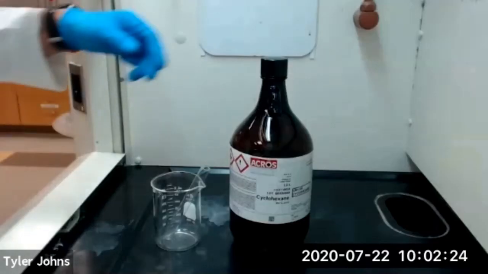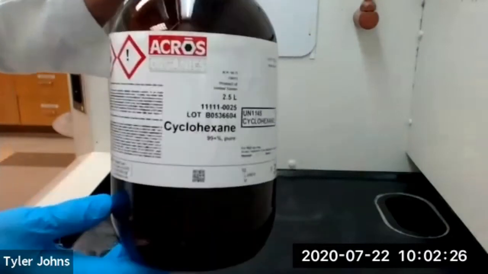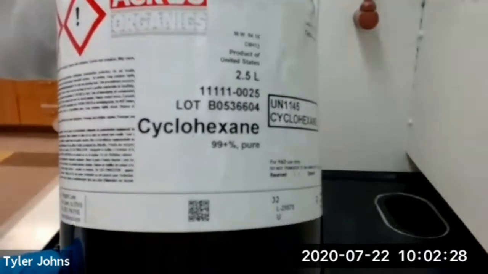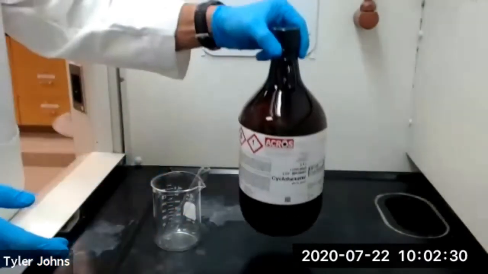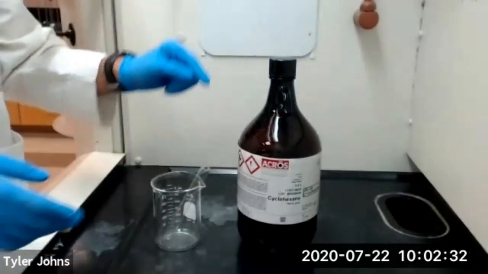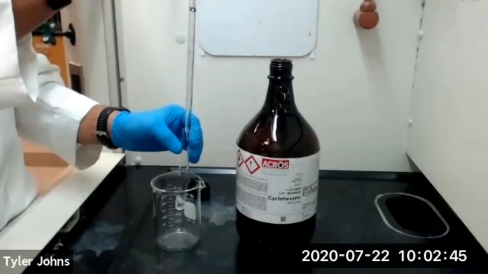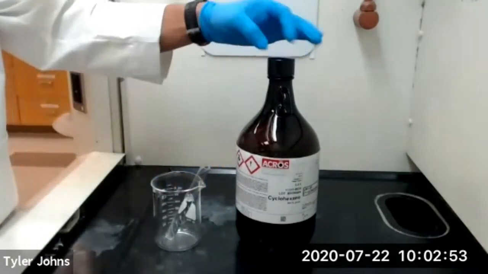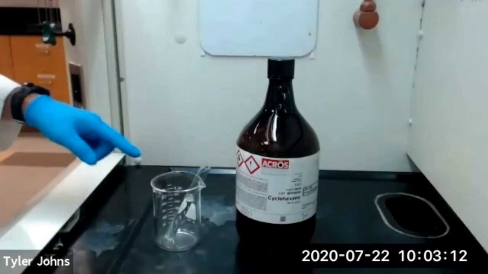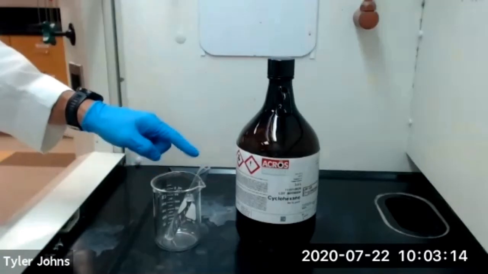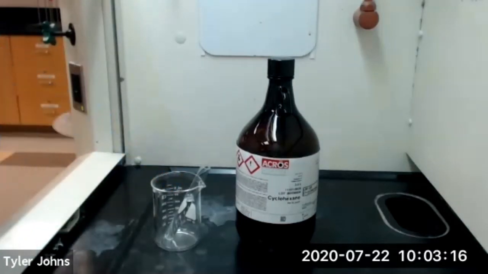We next need to add 10 grams, or approximately 13 milliliters, of cyclohexane to our test tube. We'll now determine the mass of our beaker, test tube, and the cyclohexane.